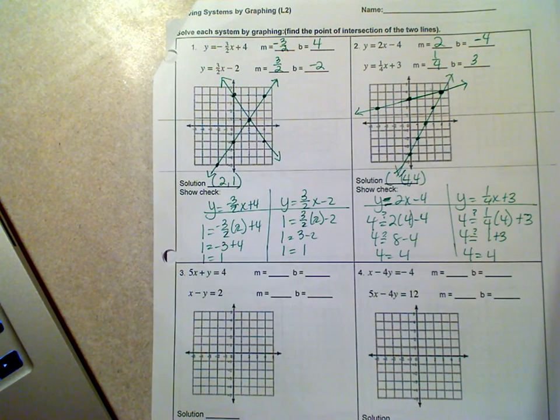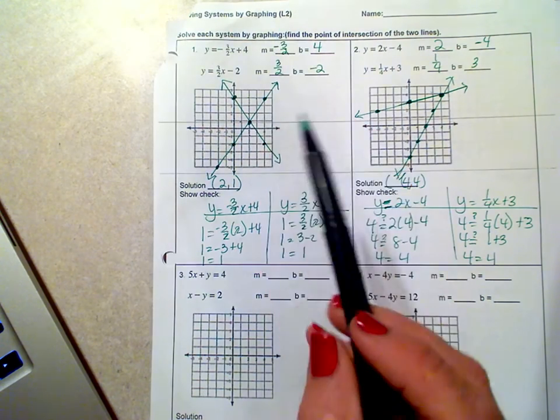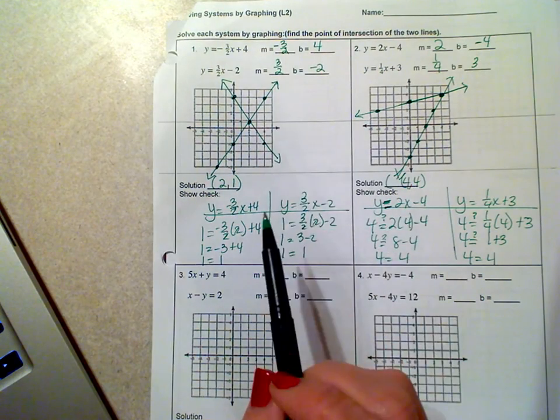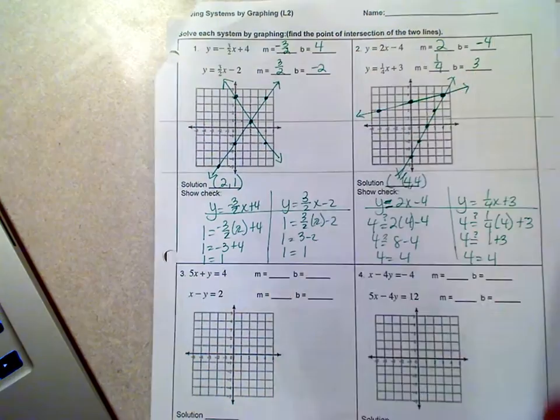Hi, this is for Math 8. This is Level 2 for Systems of Equations by Graphing. The first two, you can definitely do those. So if you haven't done that, pause it and do those on your own and then check.